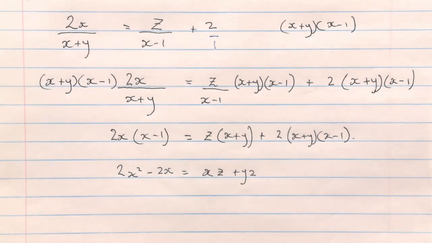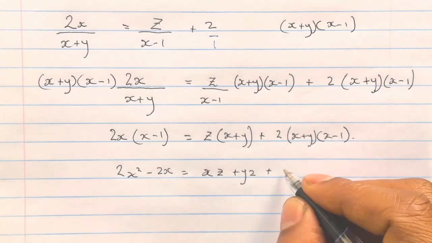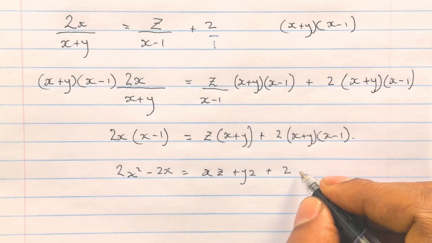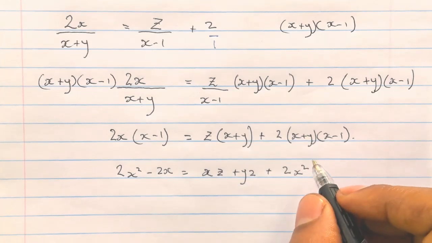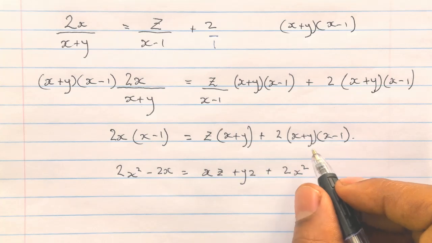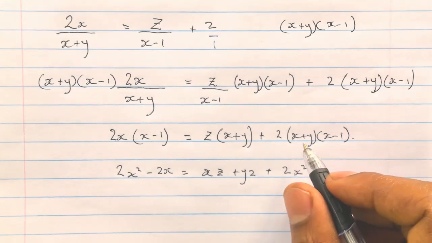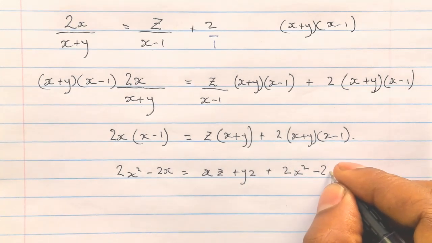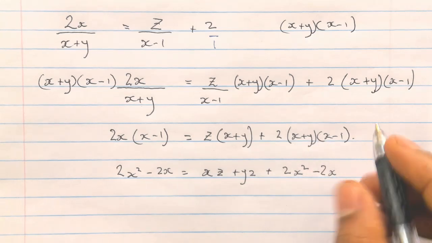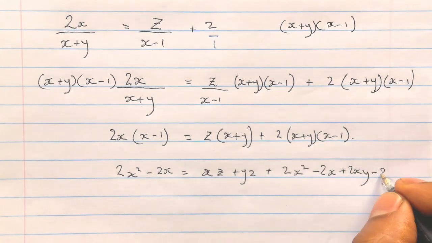I will have a 2 multiplying an x squared and a 2 multiplying a negative x and negative x. So I'll have negative 2x, and then I'll have 2xy. Then I'll have a negative 2.